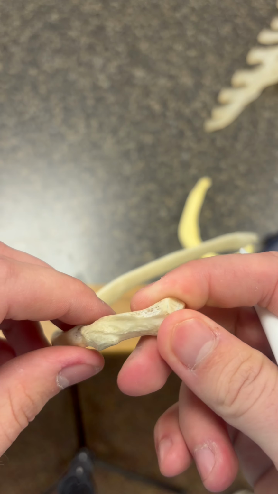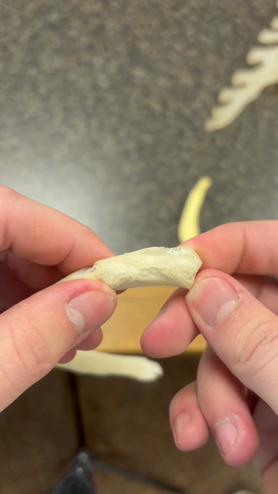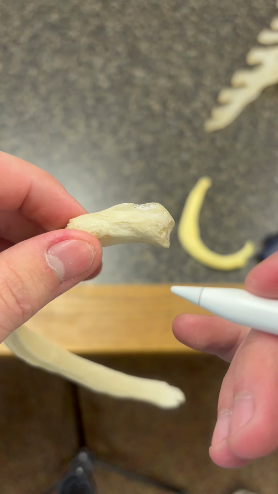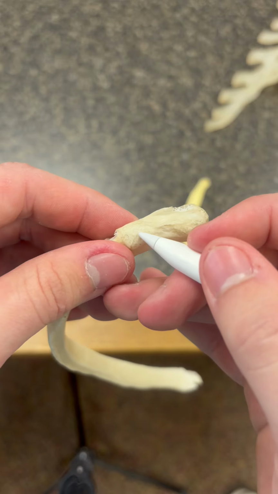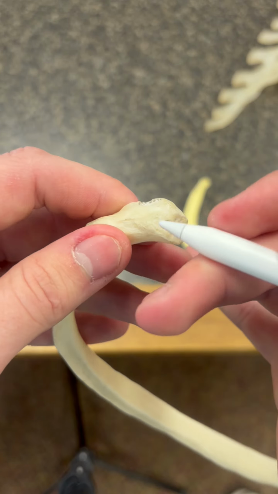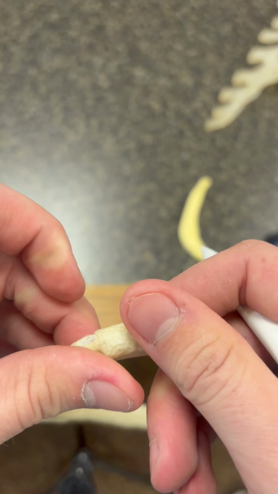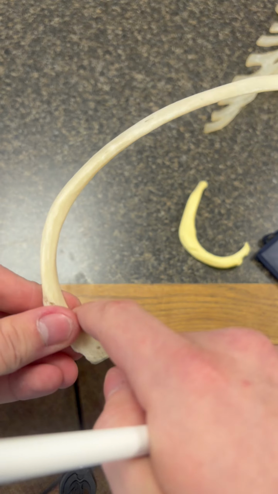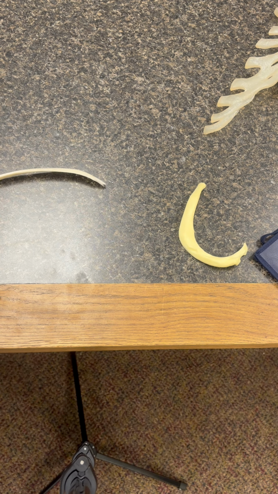So we have our tubercles. So we're going to have our non-articulating part, and that's going to be farther away from the head of the rib. So it's going to be here. And then you're going to have your articulating part of the tubercle, which is going to be here. And then you're also going to have your costal angle. So that's pretty self-explanatory. It's just the angle going right here.